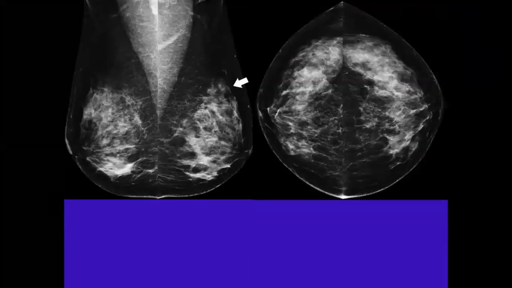Okay. Any other volunteer taking this case? Quickly. There is an arrow. You have an arrow. And this lesson, or this session, is talking about asymmetry, so it will be easier. Is this arrow pointing to a mass? Abir, is it pointing to a mass? I know it's pointing to an area of asymmetry.